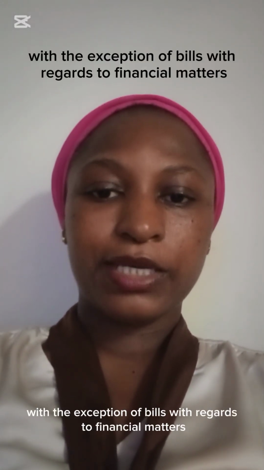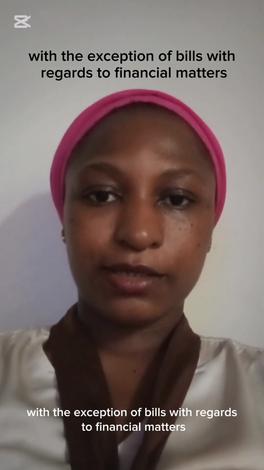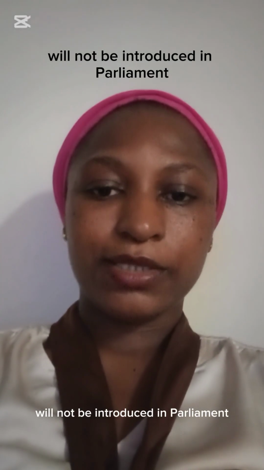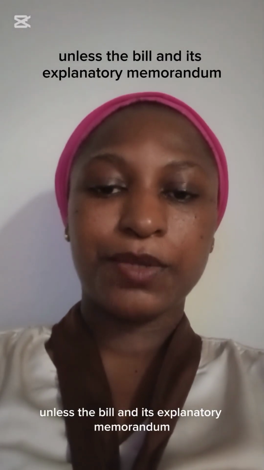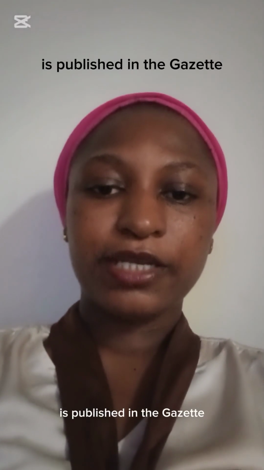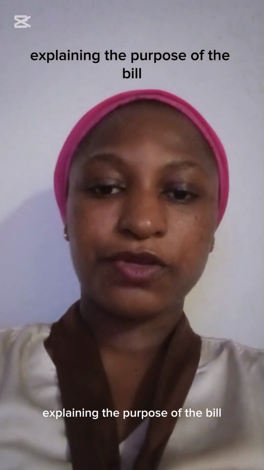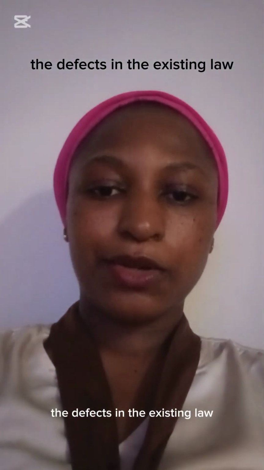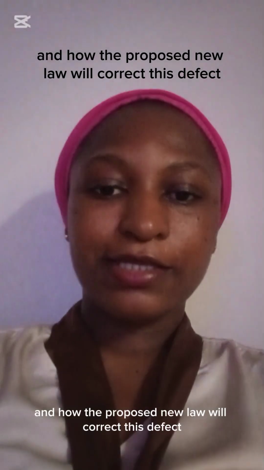All bills, with the exception of bills with regards to financial matters, will not be introduced in Parliament unless the bill and its explanatory memorandum is published in the Gazette 14 days before its introduction, explaining the purpose of the bill, defects in the existing law, and how the proposed new law will correct this defect.